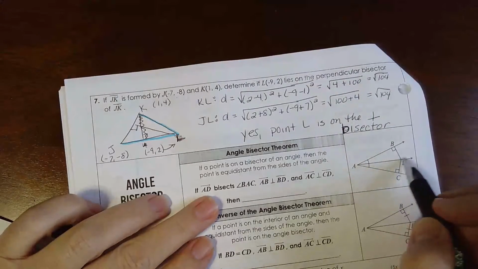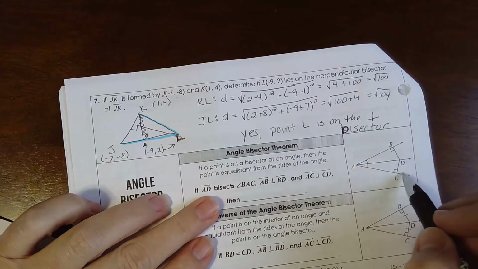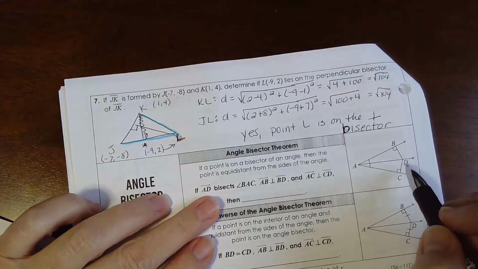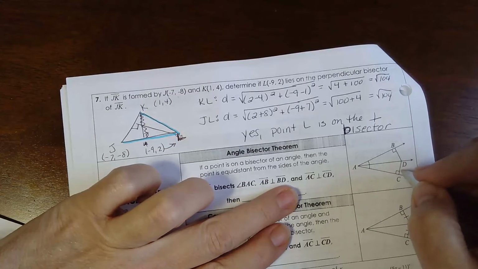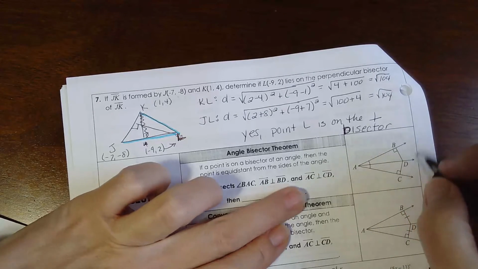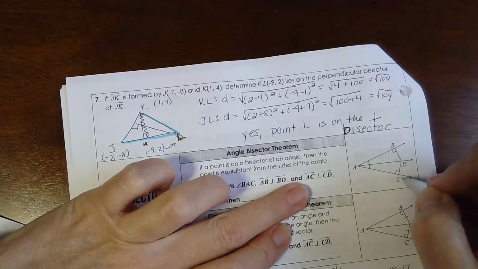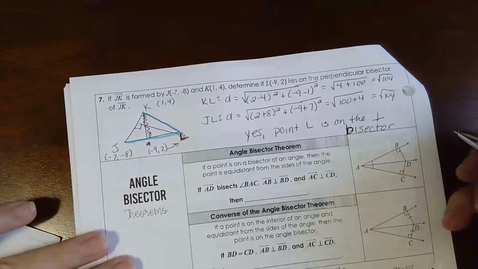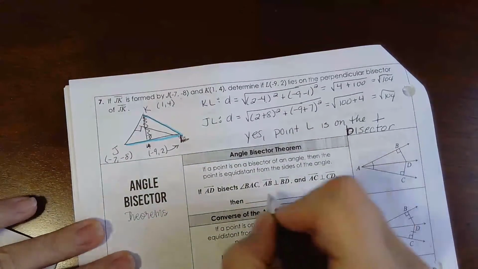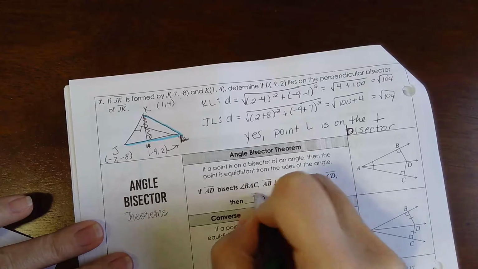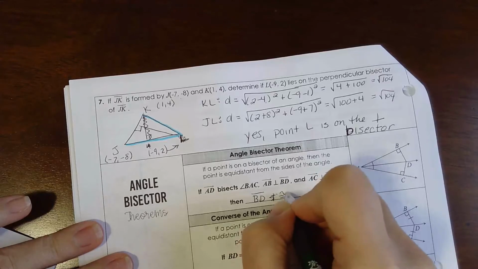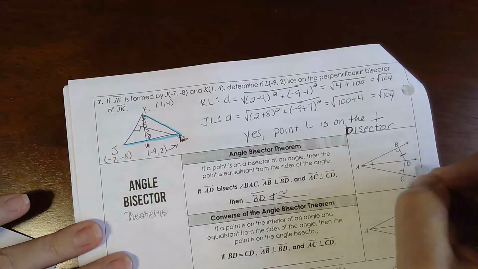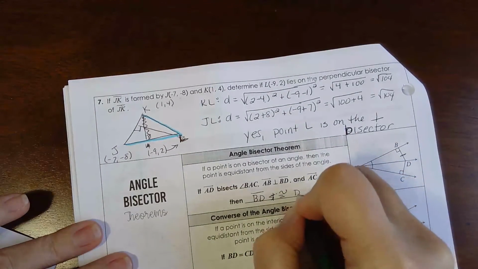So if AD bisects angle BAC and AB is perpendicular to BD, and AC perpendicular to CD, then we know that BD is going to be congruent to DC.